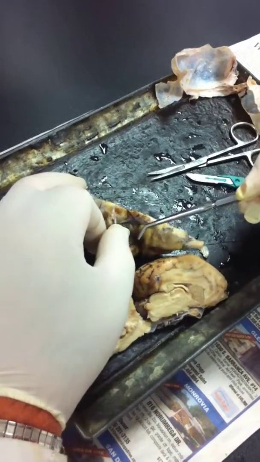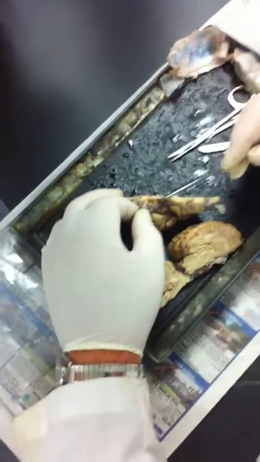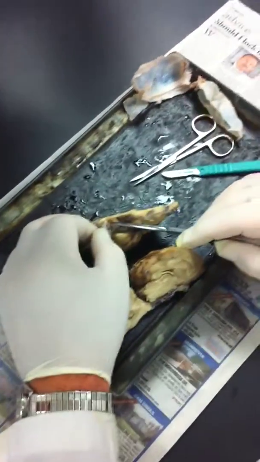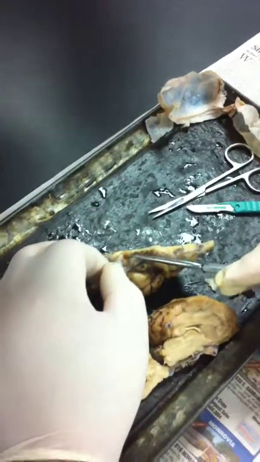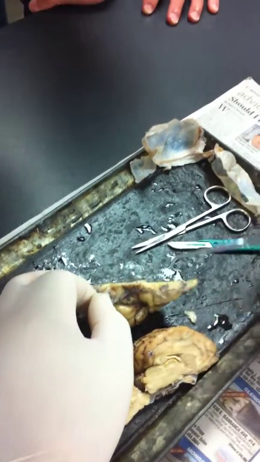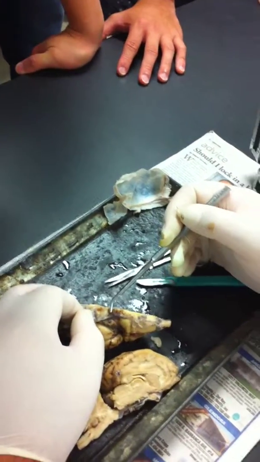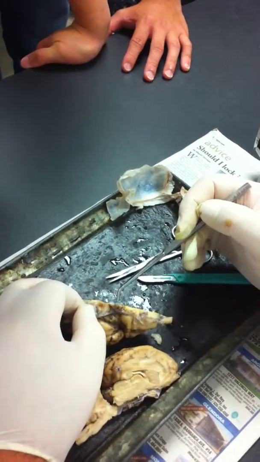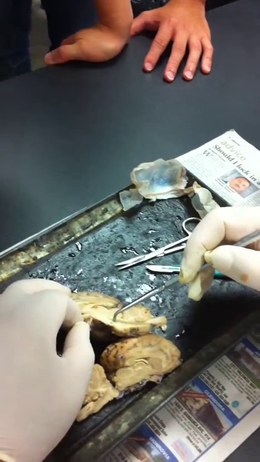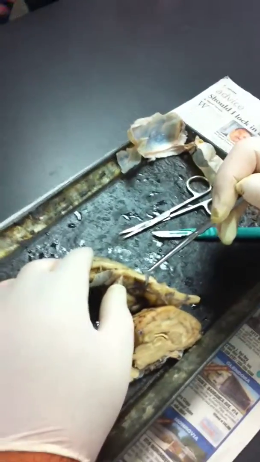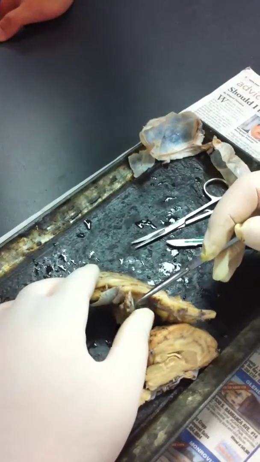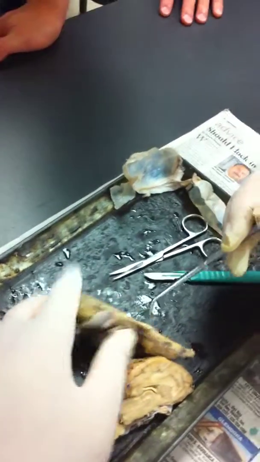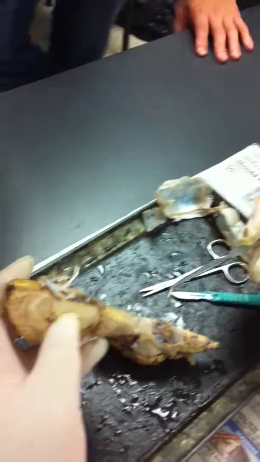There's one last structure. It's not very clear here. Okay, see this hole? This is where the infundibulum would have been, here. And then just posterior to that is another bump, which doesn't look like a bump. And that's called the mammillary body. See if it looks more pronounced here.